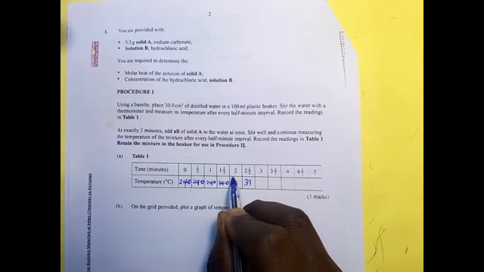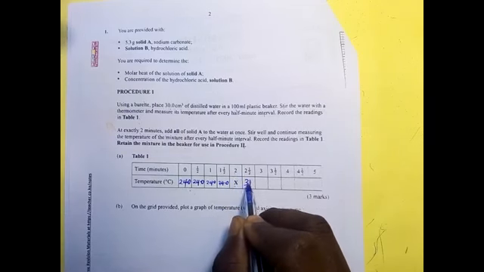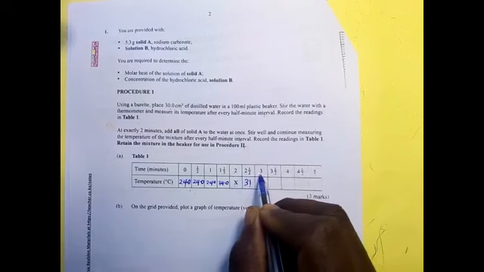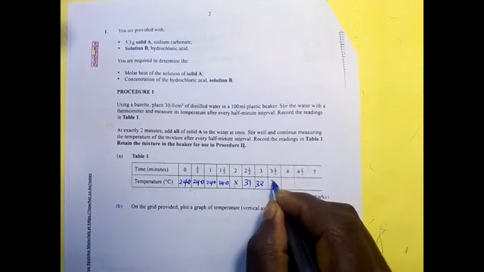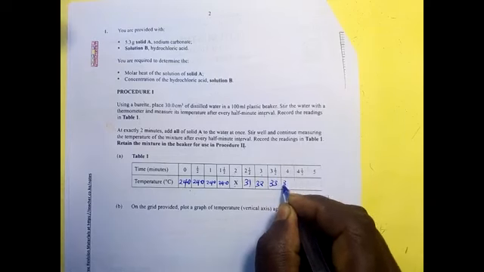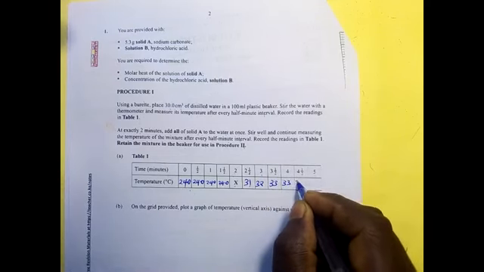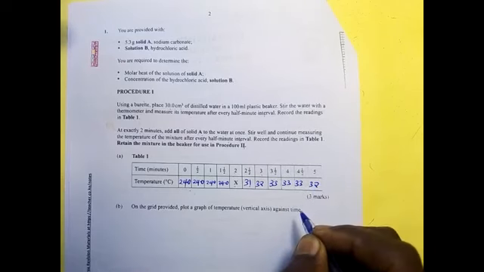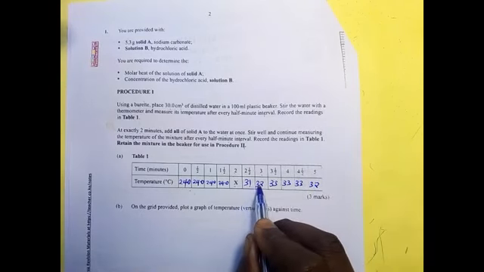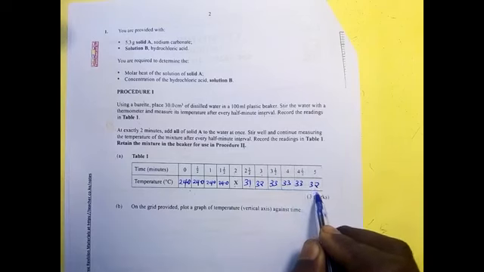After half a minute, the temperature rose up to 31. At the third minute, the temperature went to 32, and then 33, stood at 33, stood at 33, and then dropped to 32. So this is the trend, increase and then decrease.